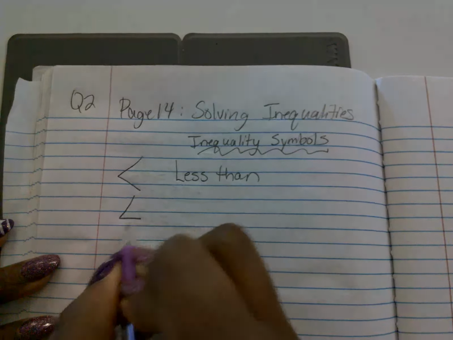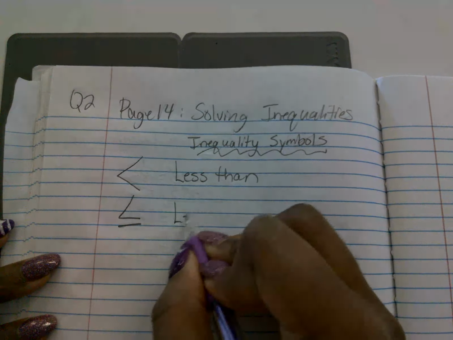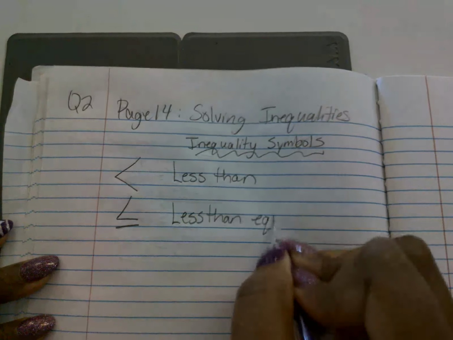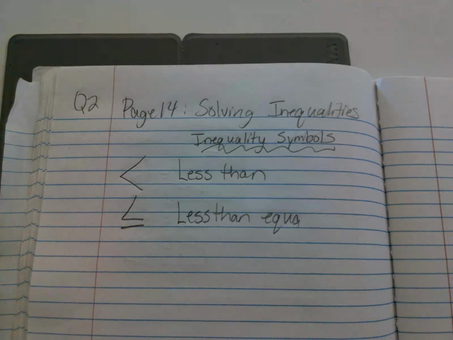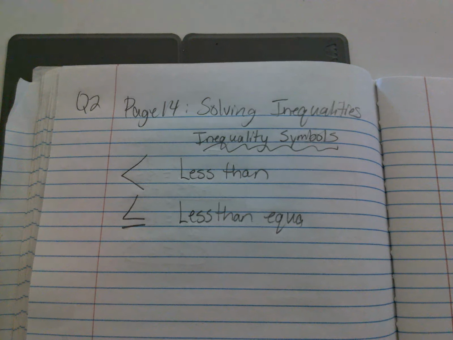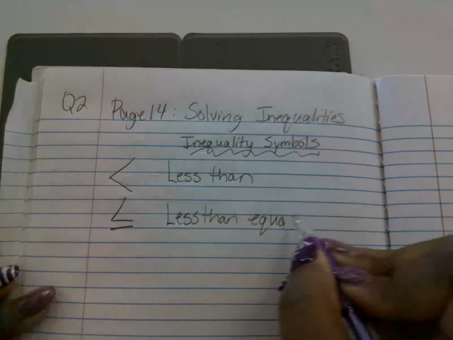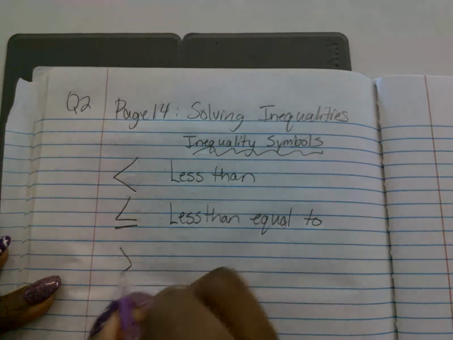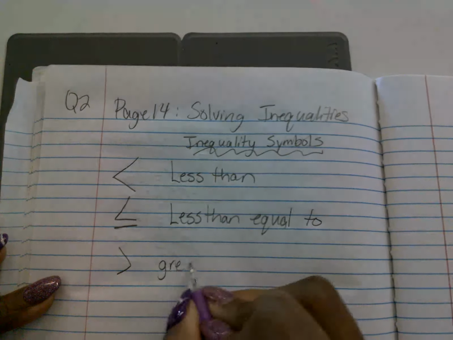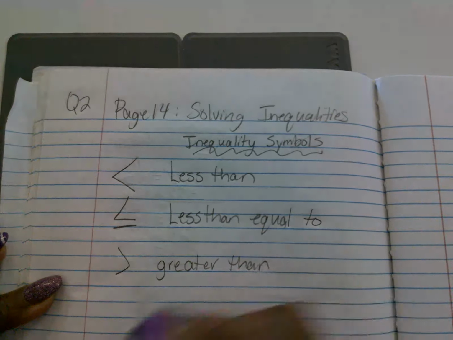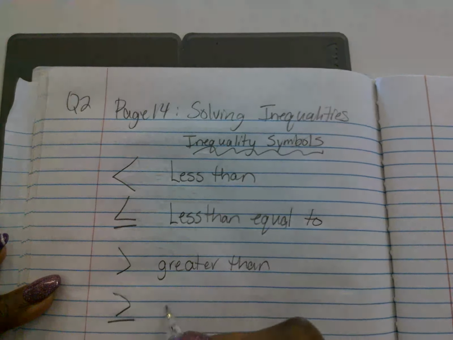We have less than or equal to. It looks like an L. The one that's less than looks like an L. The one that's backwards is greater than. So that's an easy way to remember. Okay. I always got those confused. That's okay, baby. Greater than, and greater than or equal to.